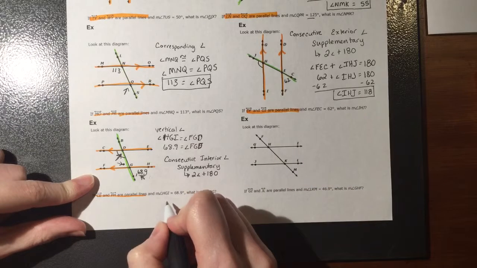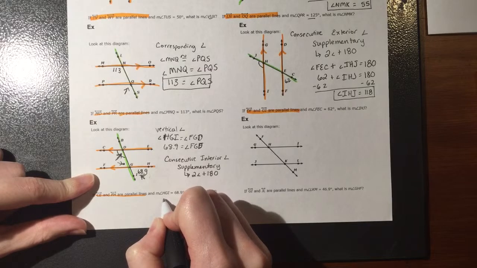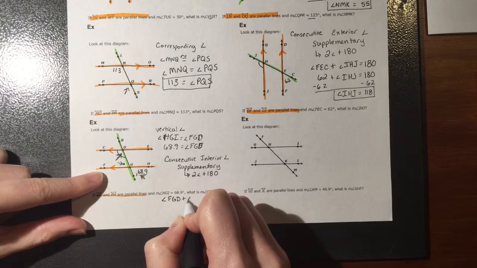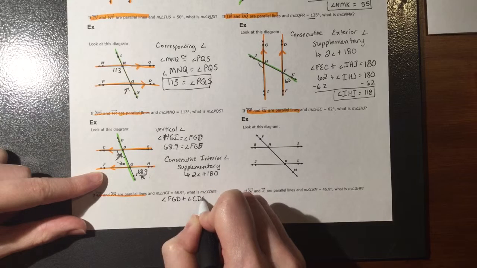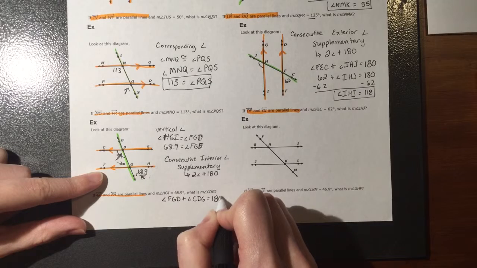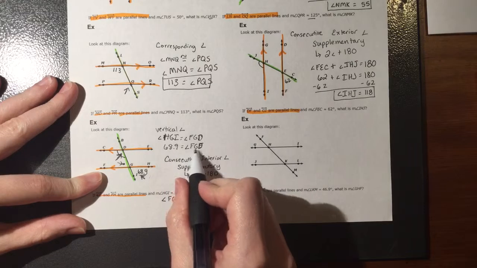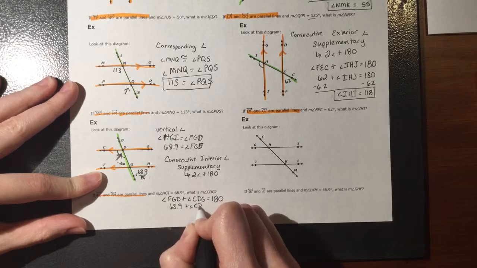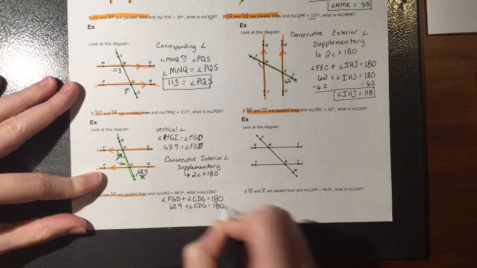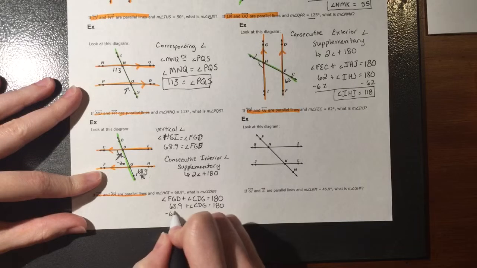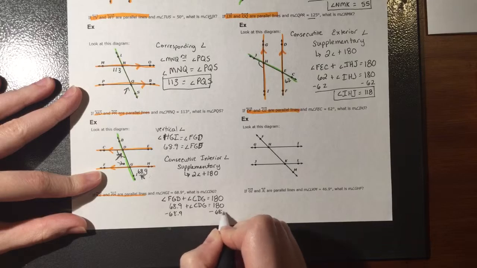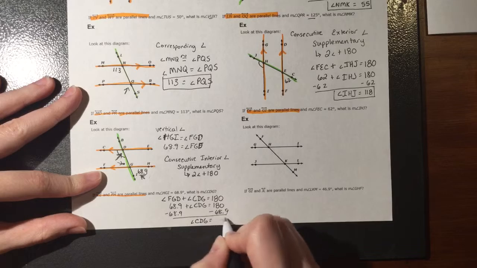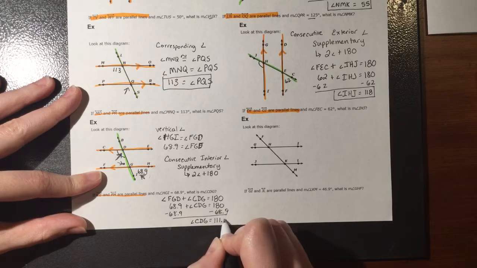So if I do that, I'm going to write it below, angle FGD plus angle CDG is going to be equal to 180 degrees. FGD, we said right there, is going to be 68.9 plus angle CDG is going to be equal to 180. Subtract that 68.9 from both sides, and that'll tell us that angle CDG is going to be equal to 111.1.